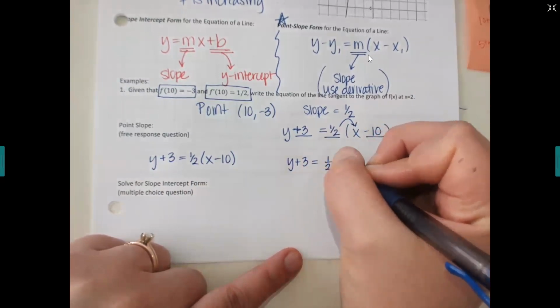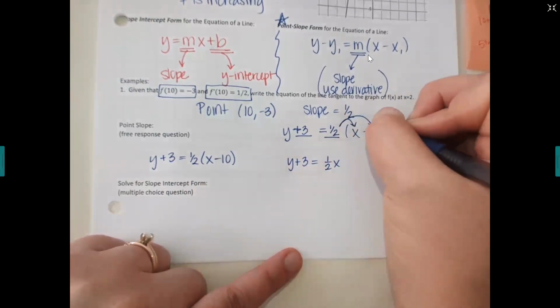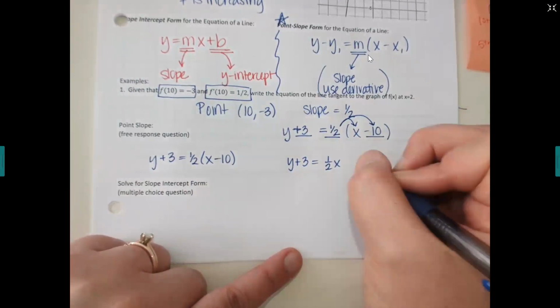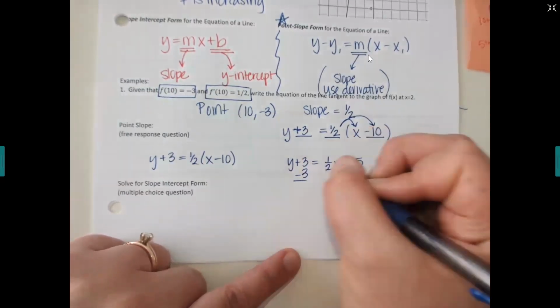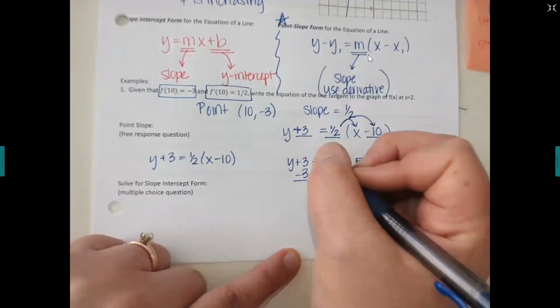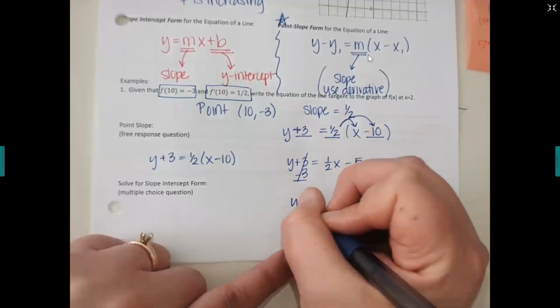1/2 x. What is 1/2 on -10? -5. And then for me to get y by itself, I need to get rid of this +3, so I'm just gonna minus it across. -5 minus 3 more gives me what?